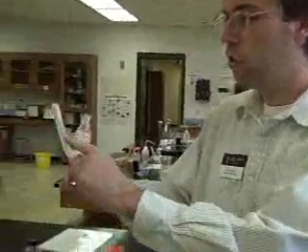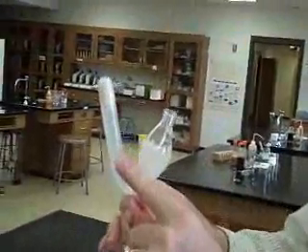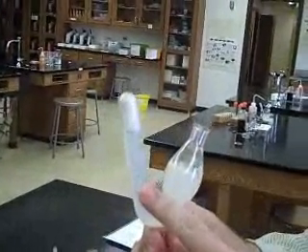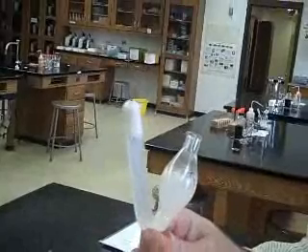So all these yeast cells here were underwater, so they didn't get much oxygen. Because they couldn't get oxygen, they didn't do aerobic cellular respiration. So they switched over and started doing alcoholic fermentation.